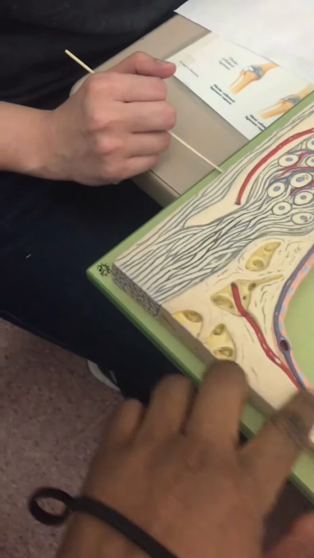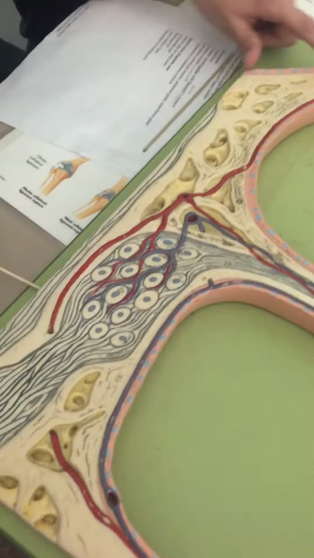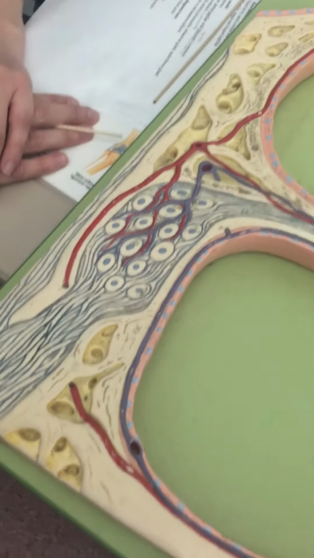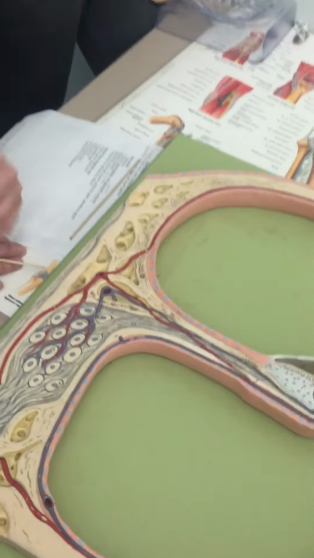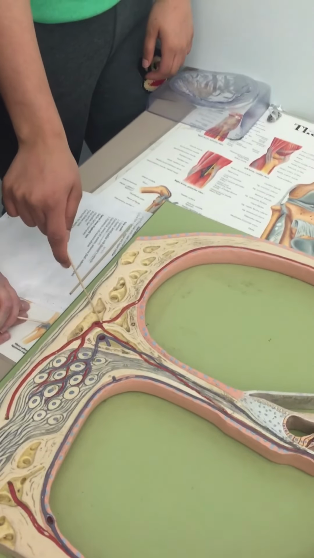The red, nothing, that's the artery. Yeah, but I don't know if the last one. I saw in one girl's list that she had that.